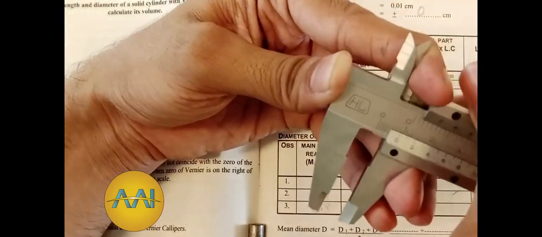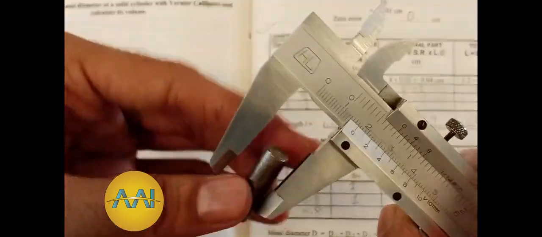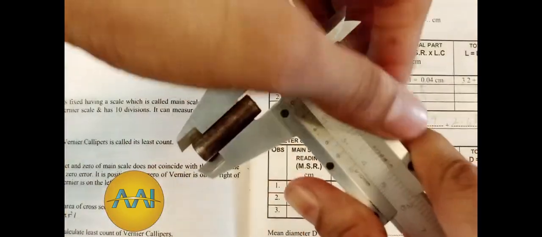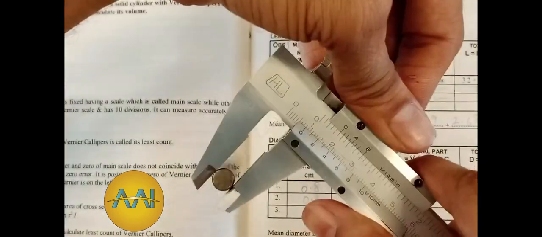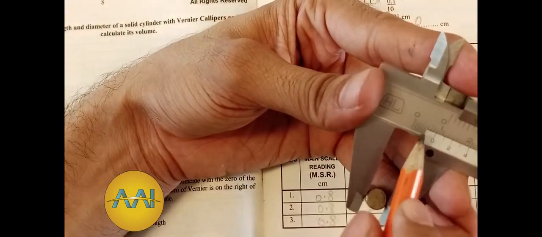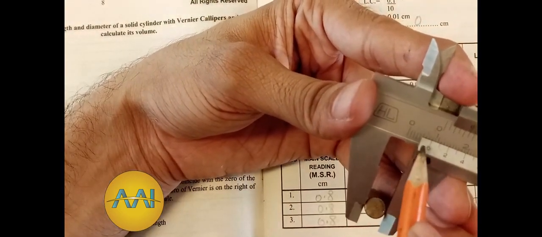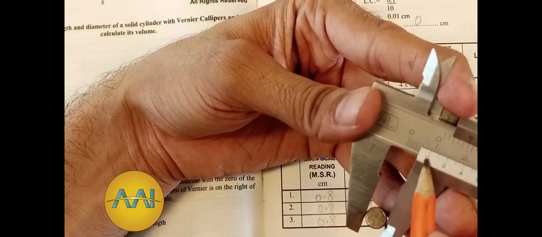So again I am loosening this screw and fixing the solid cylinder for determining its diameter. Here I am tightening the screw. Now again I am not focusing on the main scale reading because I know it will be the same, that is 0.8.